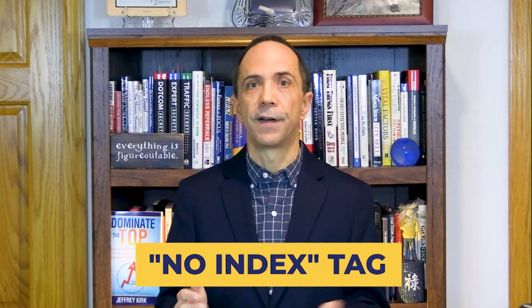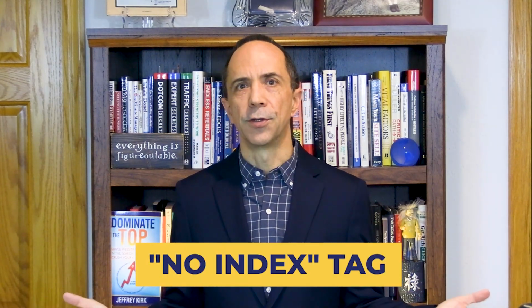One other important consideration, though, is that the robots.txt file does not tell search engines to not index a file. It says don't look at it. If you don't want a file to appear in the index at all, then you should use the no index tag within the file itself. But that's a different issue.